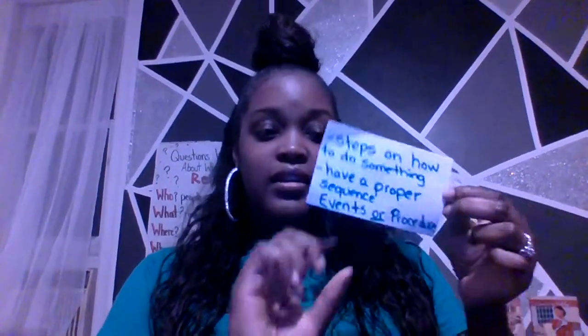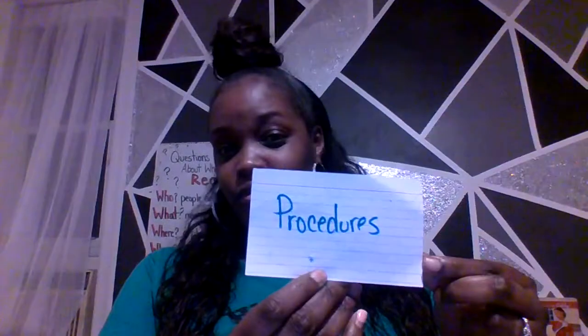If you think the card is explaining some form of event, clap twice. Okay. If you think it's a procedure or it tells step-by-step instructions, clap twice. This is a procedure. Next, you'll be moving on to your independent practice. You will need your notebook and you will have to write down your answers in the notebook.